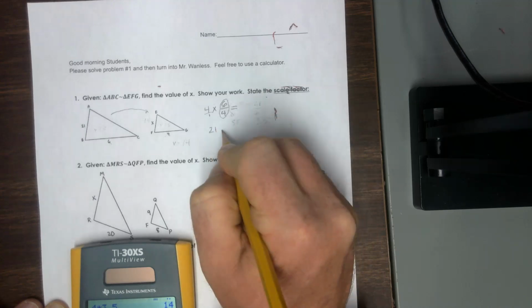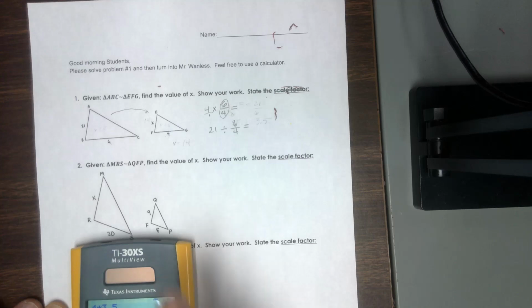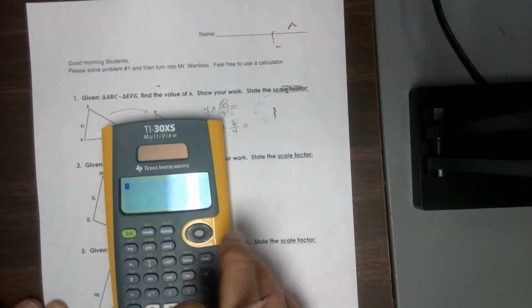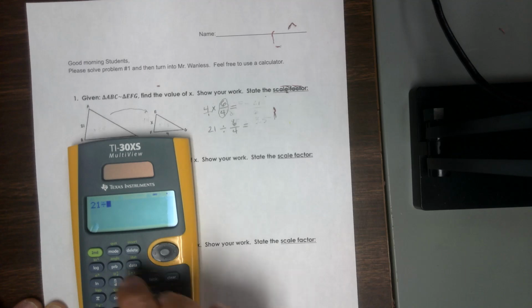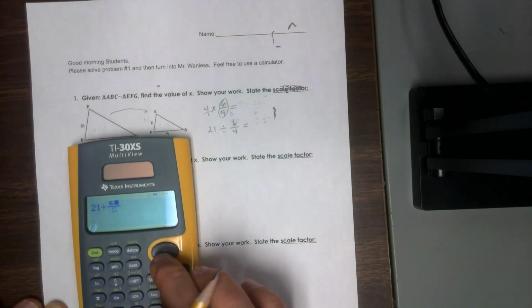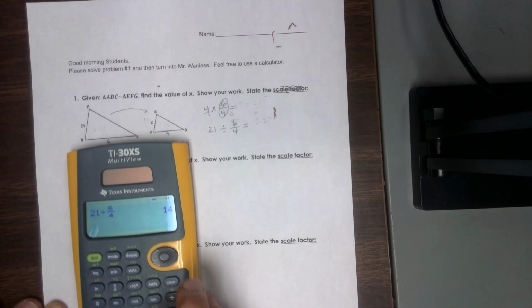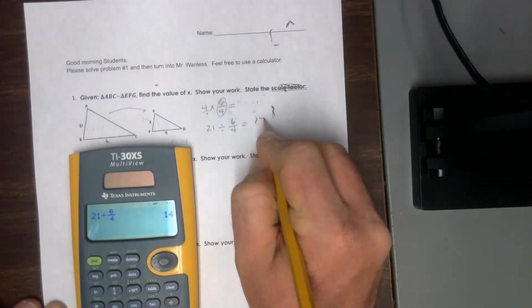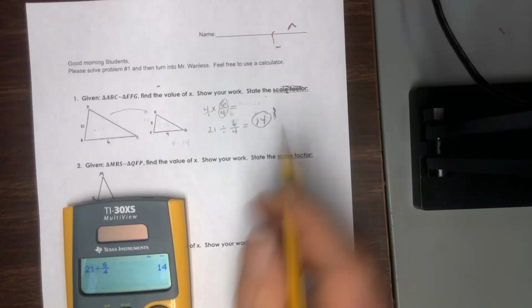So if I did 21 divided by 6/4, and let's see what that gives us on the calculator here. 21 divided by 6/4 is going to equal 14. And so you would get 14 for x. And that's how you do problem number 1.